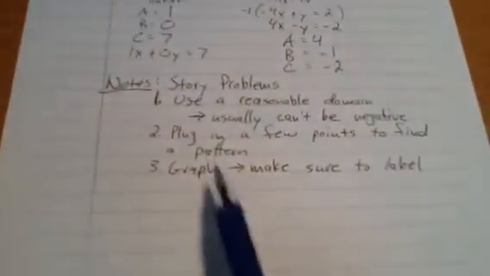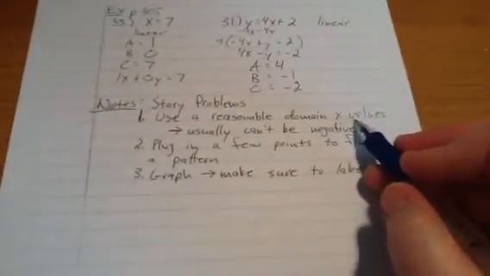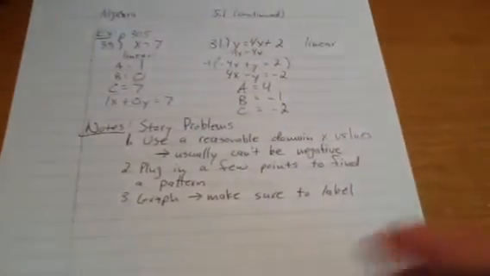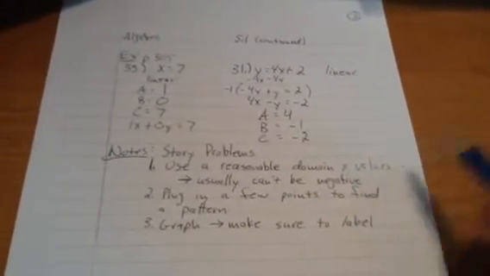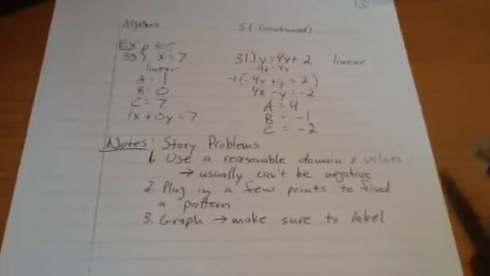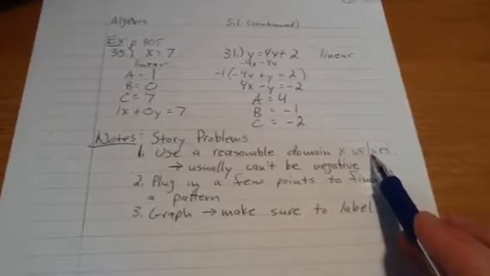Last thing, a little note about story problems, okay? Use a reasonable domain. Remember, domain is our x values. So our x values is our domain. So if the problem gives you some sort of parameter about how many times you can do something or how much money you have to spend or whatever, that's what you're going to use for your x values. It might say the person can only rent so many videos a month, up to 5 videos. So you could rent 0, 1, 2, 3, 4, 5, and you'd plug that in for your x's, okay?